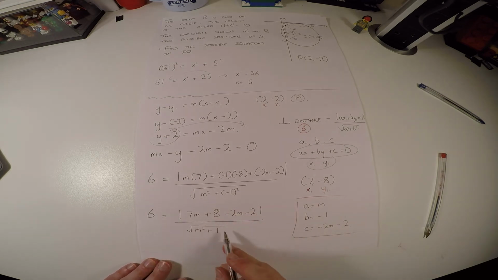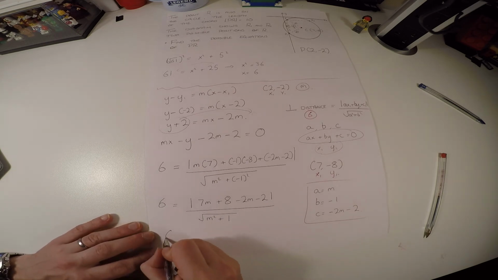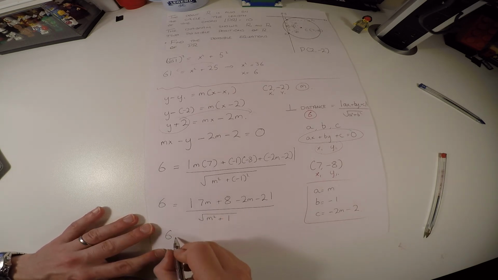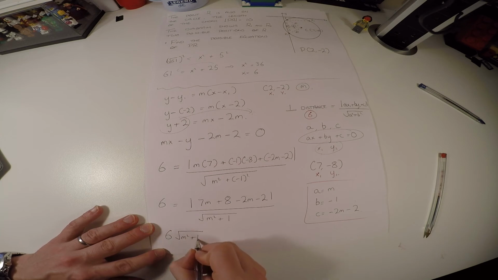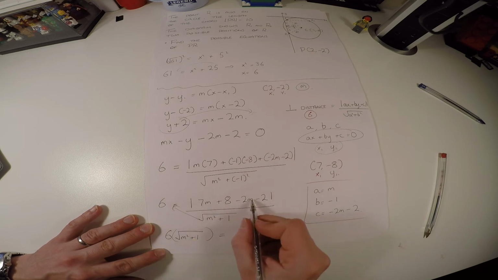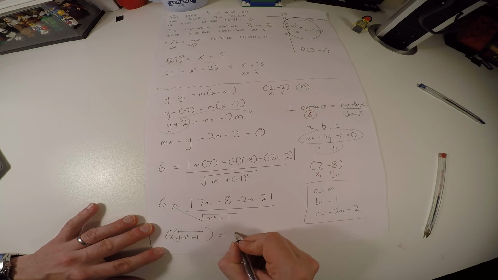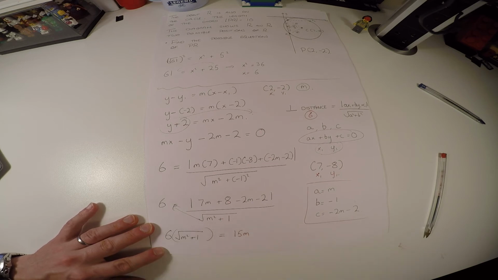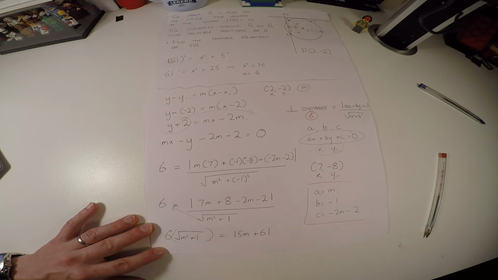So we have all this stuff here. A small bit of tidying up will give us 6 times the square root of m squared plus 1, all in the one line, equals, inside the absolute value brackets, 7m minus 2m, that's going to be 5m, and we have 8 minus 2, that's going to be plus 6.